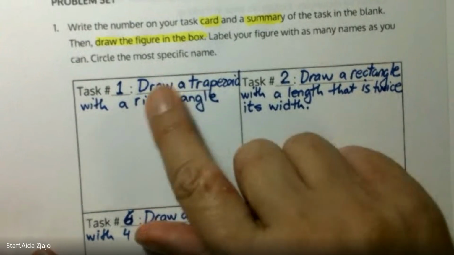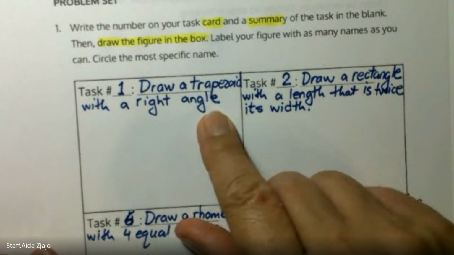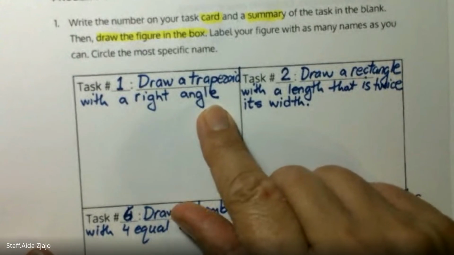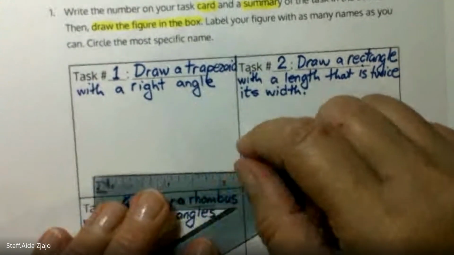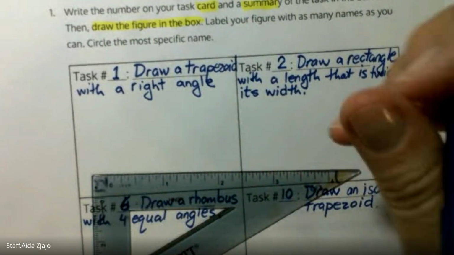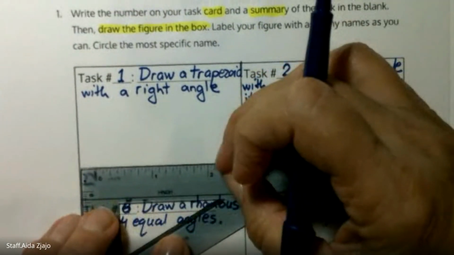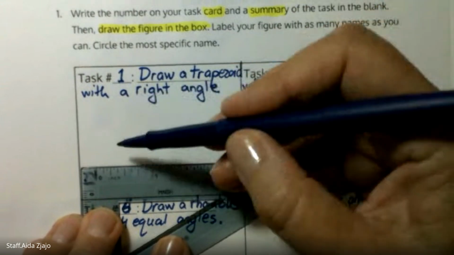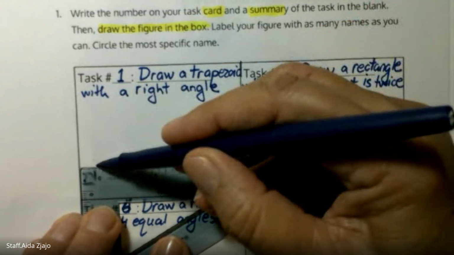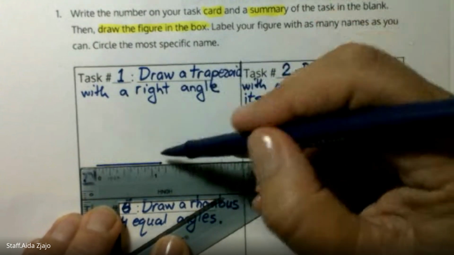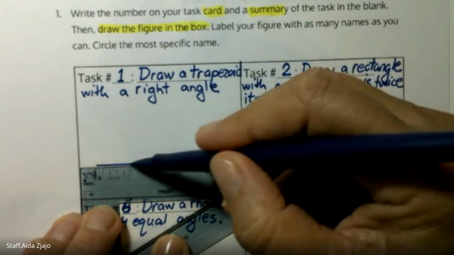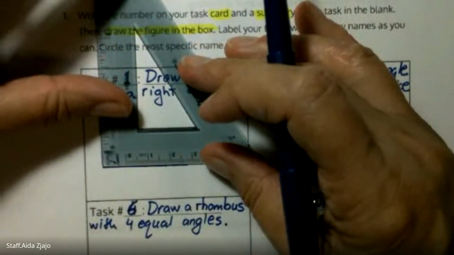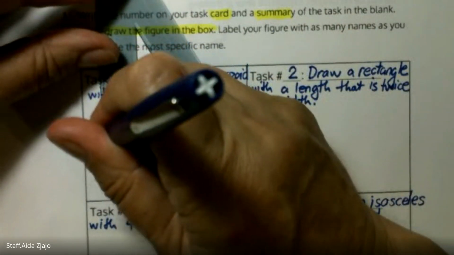Draw a trapezoid with a right angle. So a trapezoid has one right angle. Let's see if that is going to work this way. Okay, the right angle is right here.